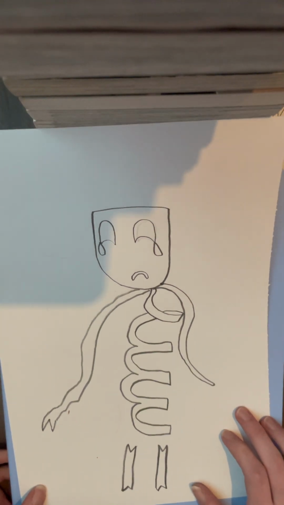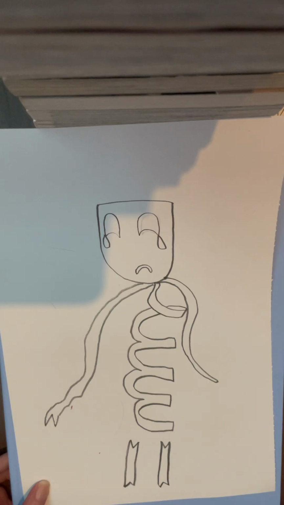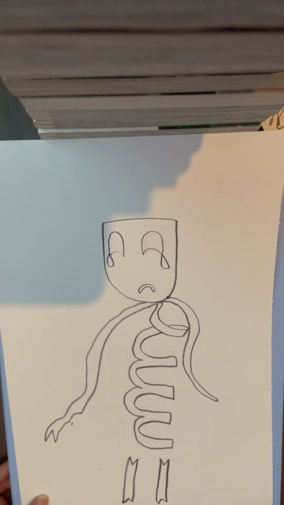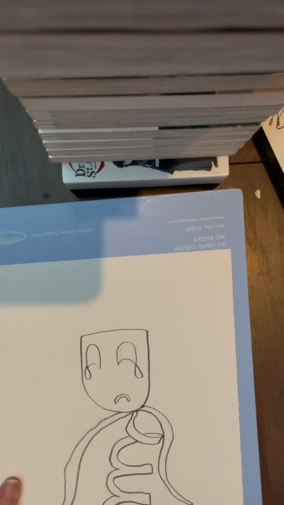That is my rough sketch of Gangle. Hey, not perfect, but also not terrible either. Next, what we are going to do, and let me just fix this.